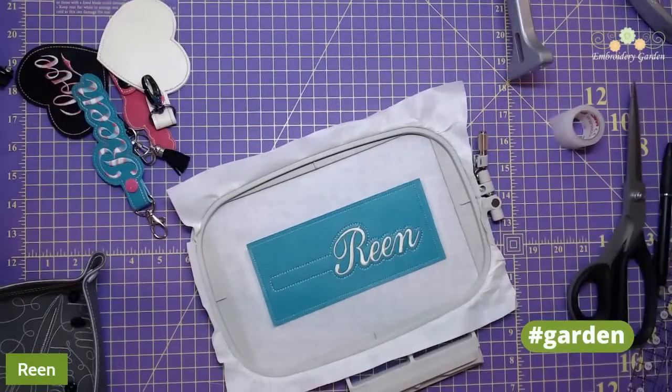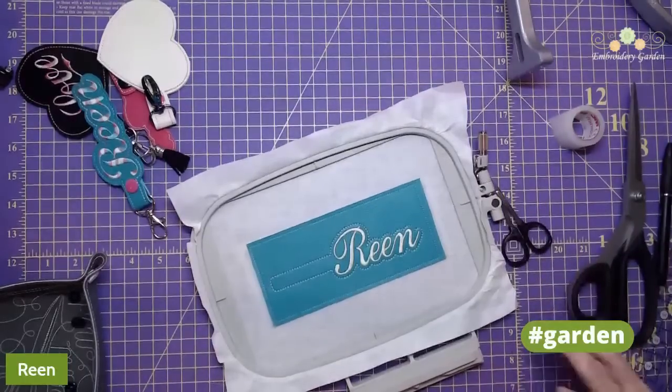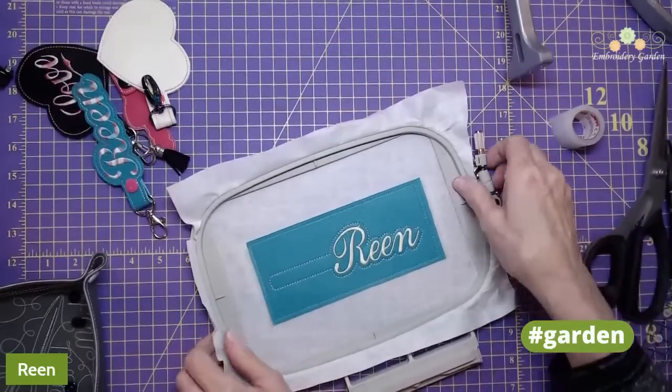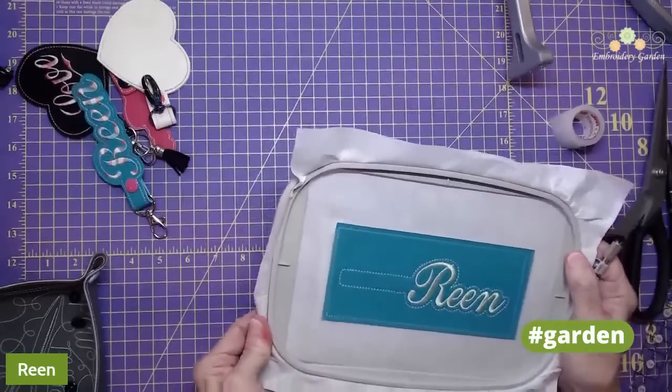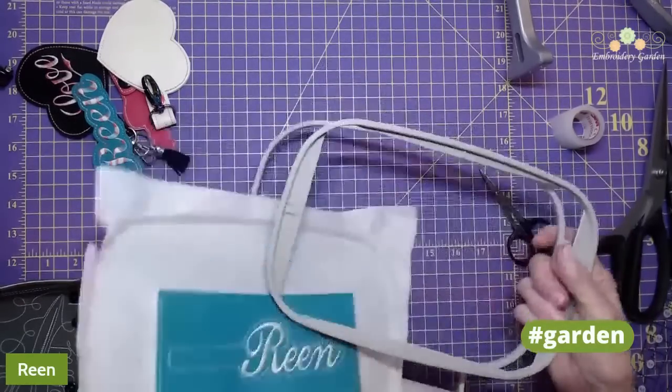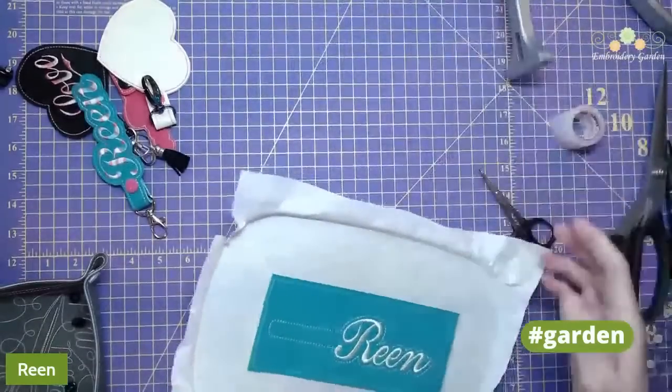Kathy wants to know if you can cut it out using a scan and cut. You would pre-cut your outline. That's a whole other story, a whole other demo. Just some other steps you would have to do to create that.